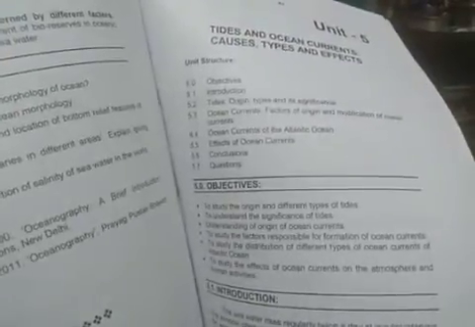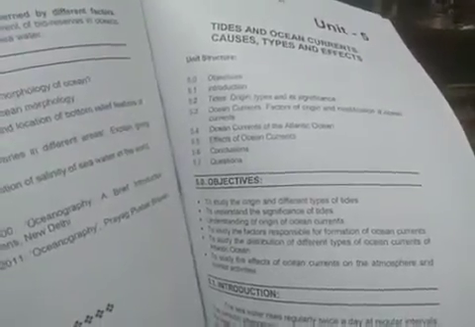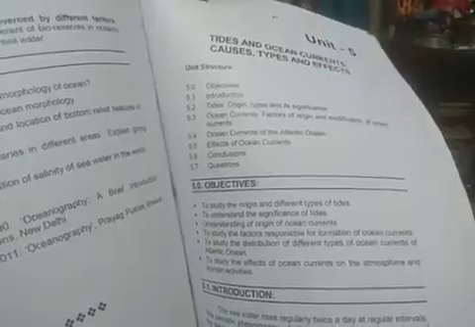5.0 Objectives: to study the origin and the different types of tides, to understand the significance of tides, understanding of origin of ocean currents, to study the factors responsible for the formation of ocean currents, to study the distribution of different types of ocean currents of Atlantic Ocean, to study the effects of ocean currents on the atmosphere and human activities.